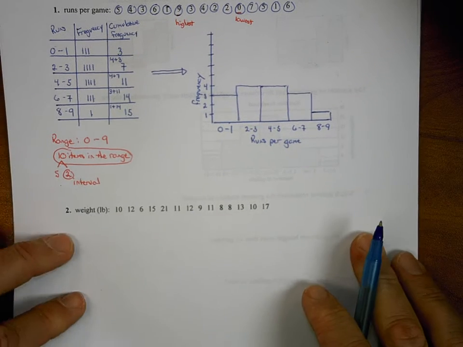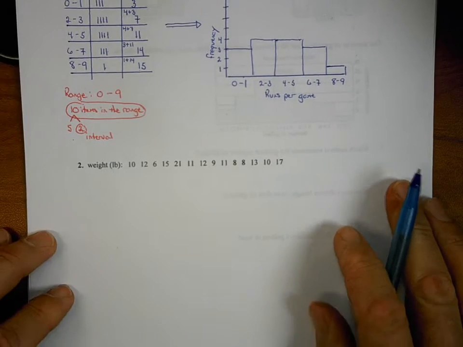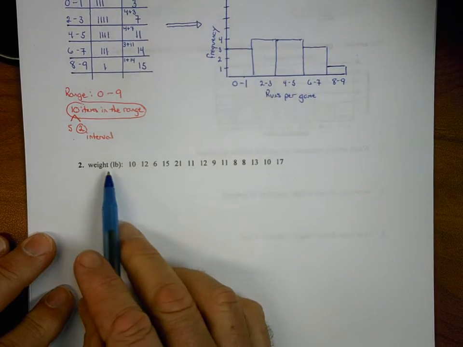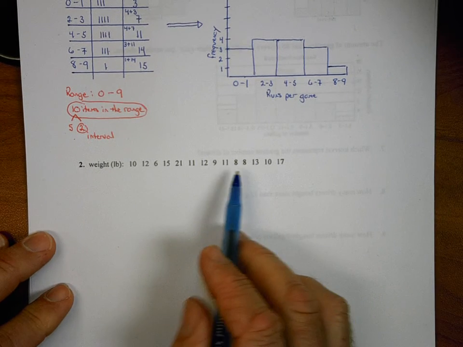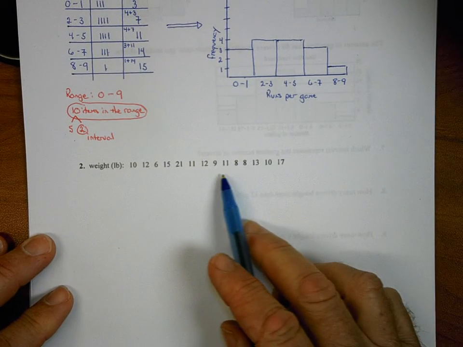All right, moving on to number 2, we're going to do the same thing. We're going to use this data, so this is the weight of whatever. Obviously this isn't people, I guess it could be babies.